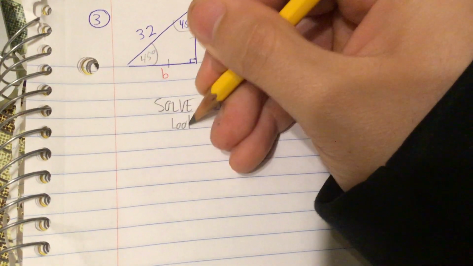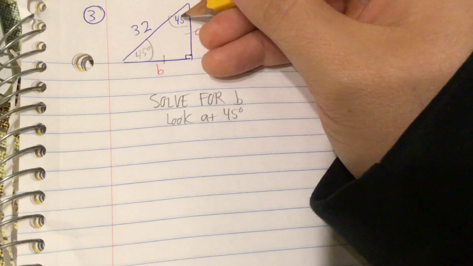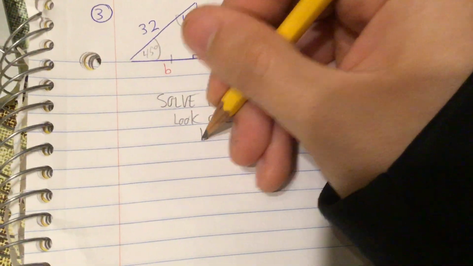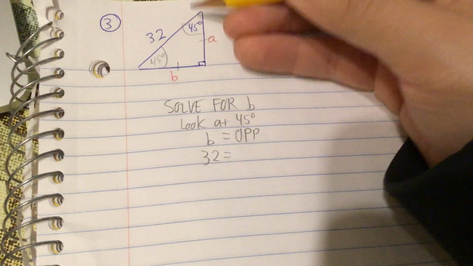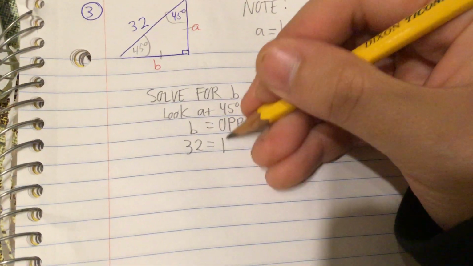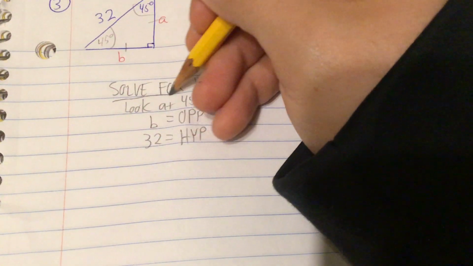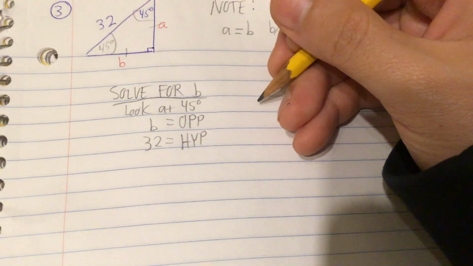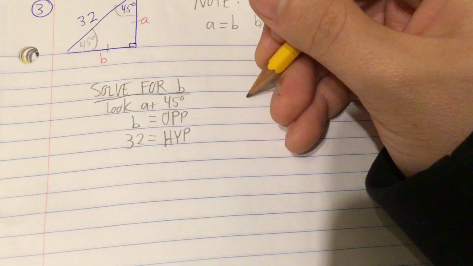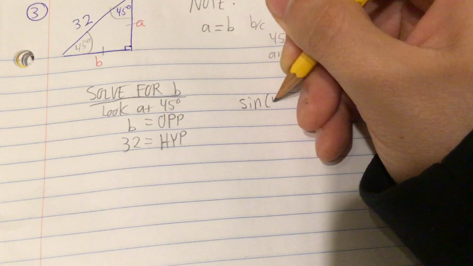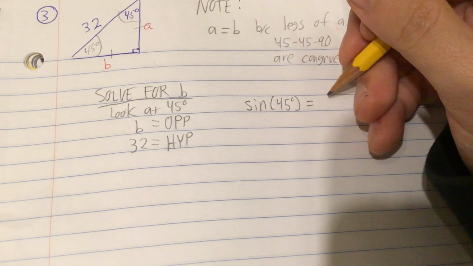Let's say I look at the 45-degree angle. I've got b and 32. Let's say b is my opposite side, and 32 is my hypotenuse. What trig ratio can I do? I could do sine or cosine, but in this case, I'm picking this particular angle to figure out the sine. The sine of 45 degrees is proportional to b over 32.